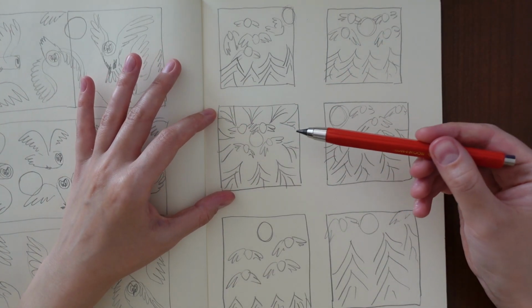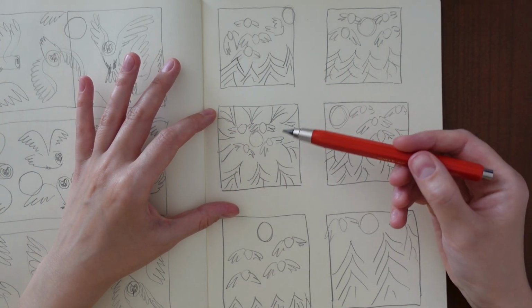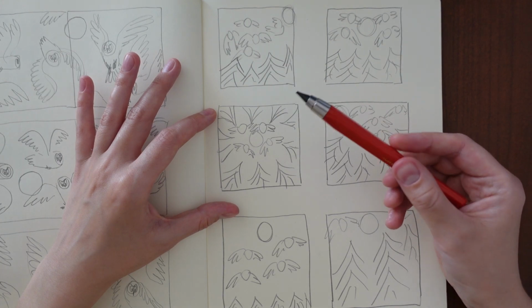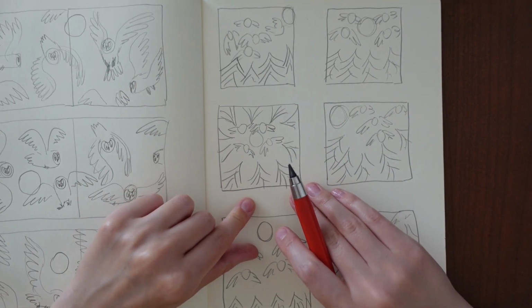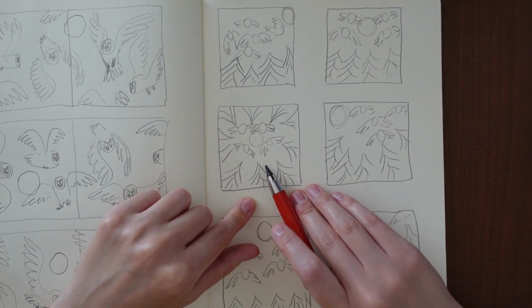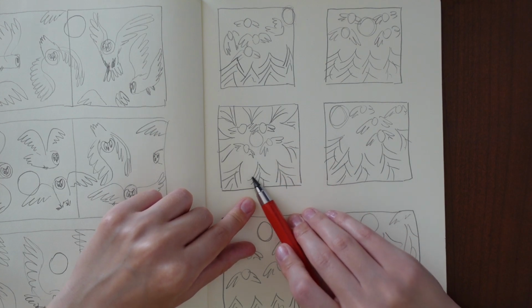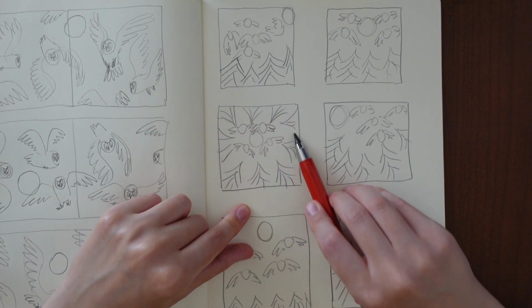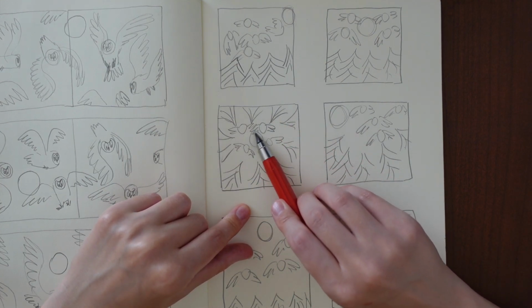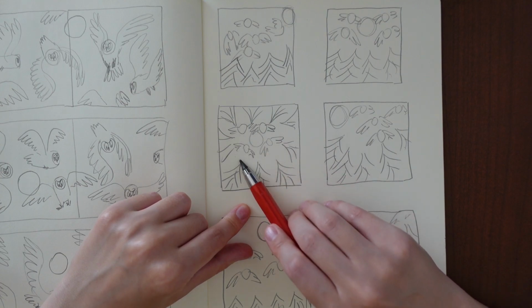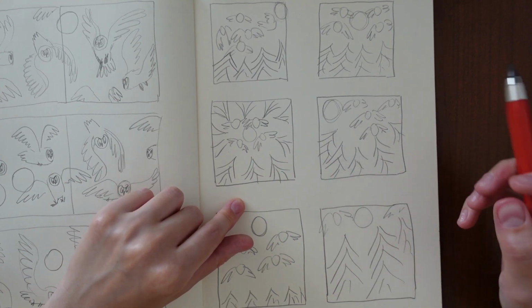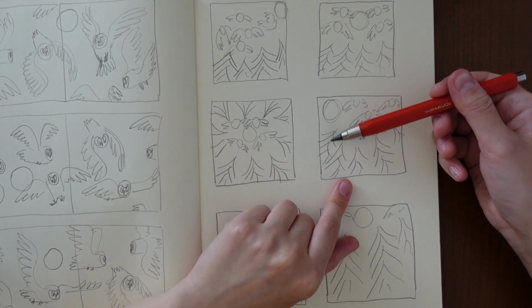And then I tried another idea, we are in the forest and we are looking to the sky and seeing these trees around and the moon in the middle of the page and owls.